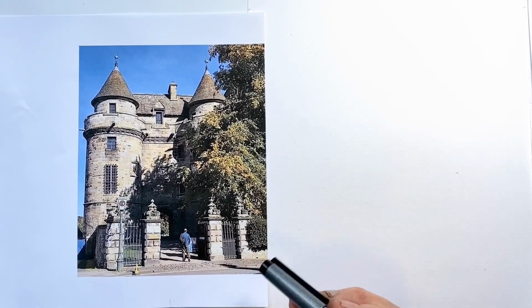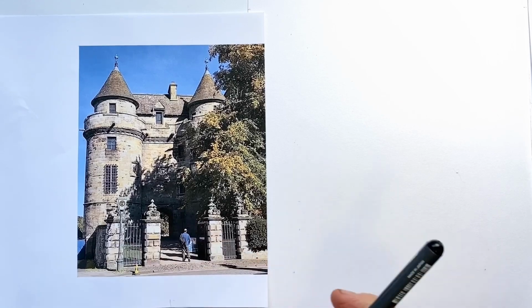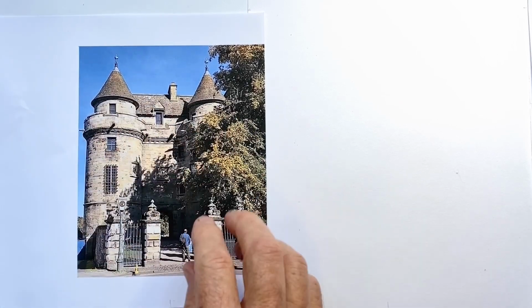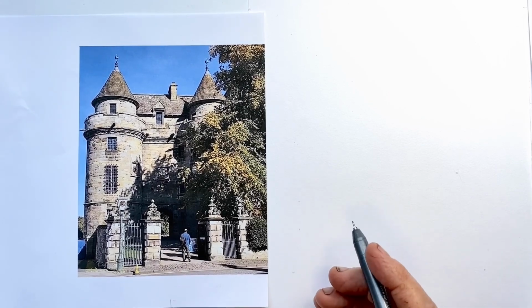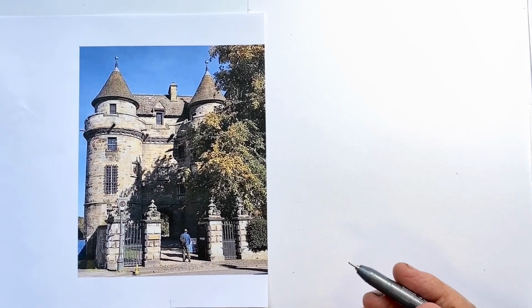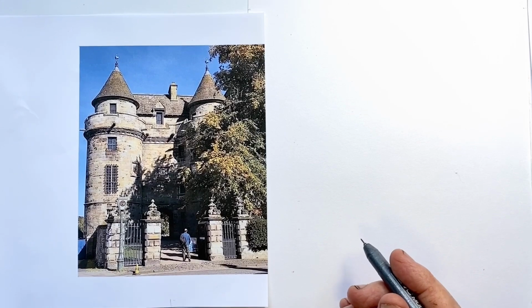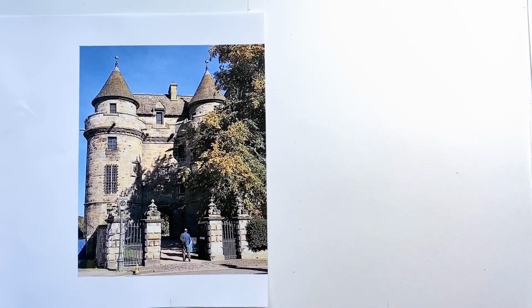What pen am I going to use? I've decided to use a 0.3 because there is a fair bit of detail. I don't want too thick a line. If the line is too heavy and there's too much of it, then line can actually overwhelm the form. And in most cases, it's the form that we want to come through.